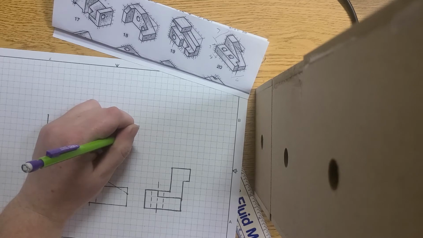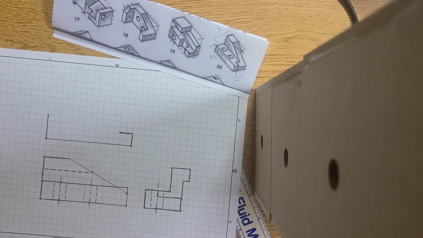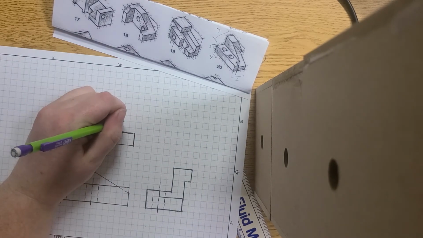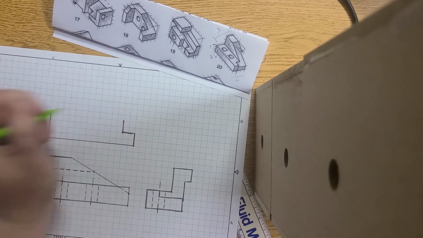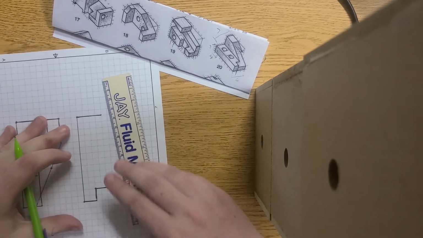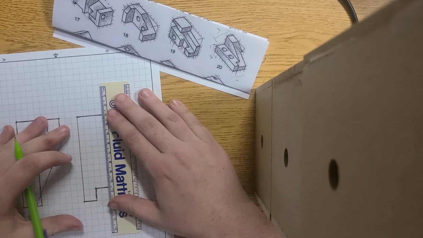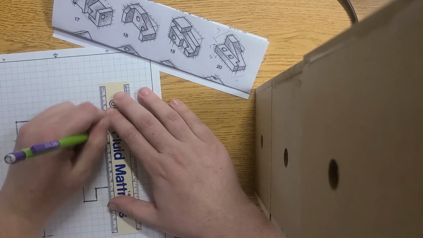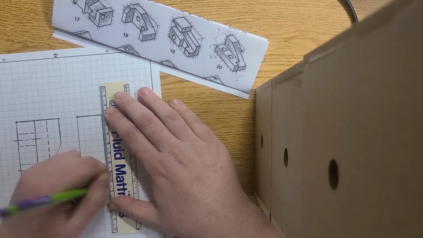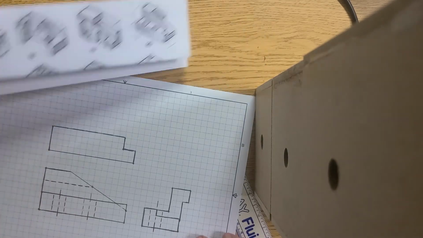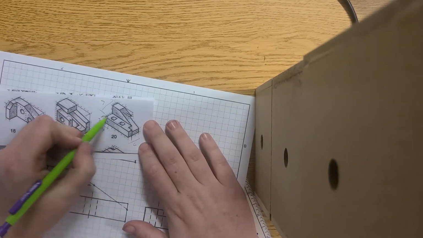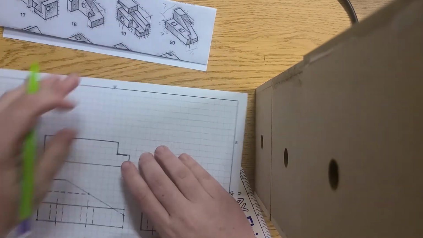Come to the left 2. Go back another 2 for a total of 4, and that's going to connect as one plane. Okay. We can see that shape where the circles are. We just drew that plane right there.